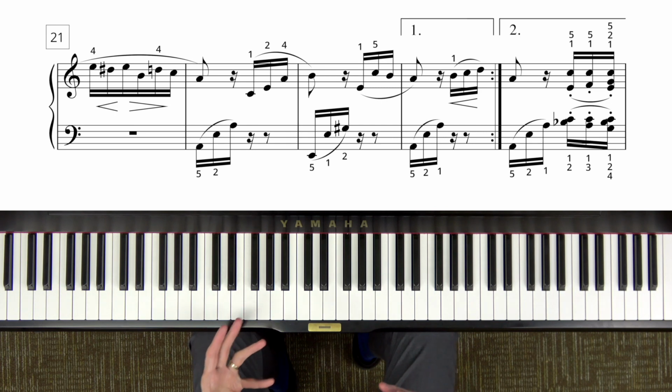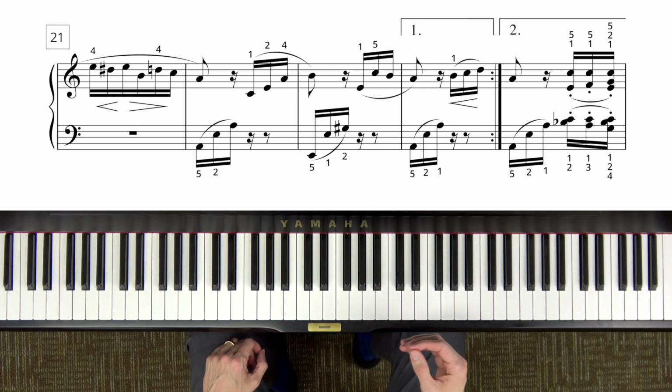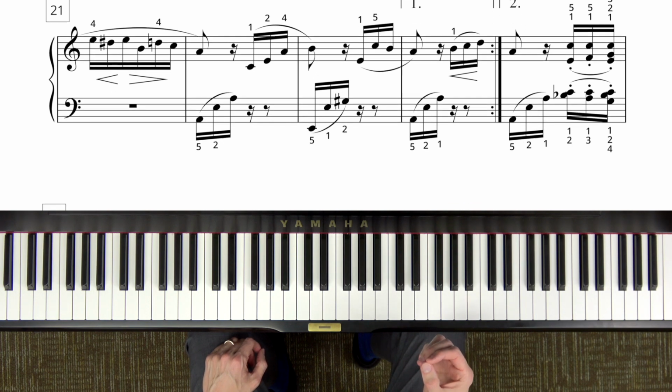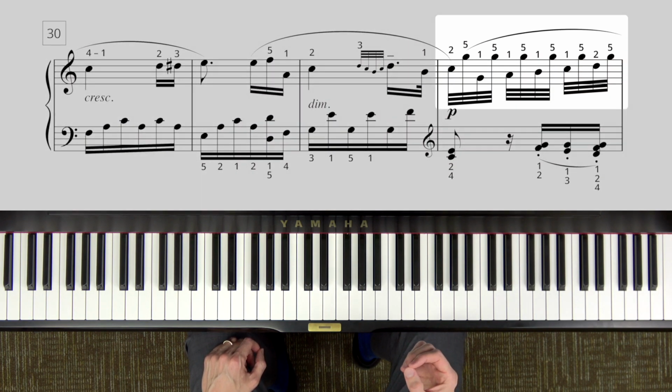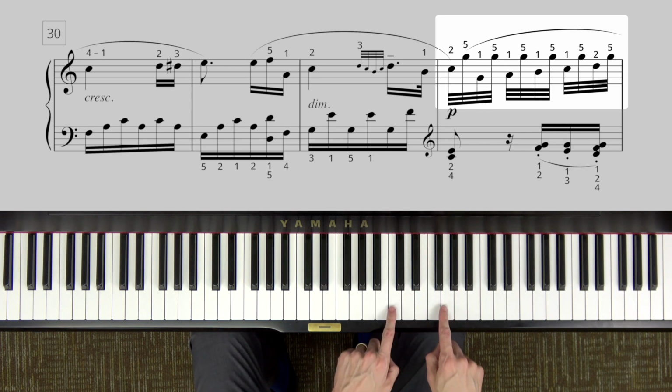Sometimes when I'm learning something, I like to tackle the hardest section first, and then the rest feels easy after that. So let's actually start at measure 33, where we get these fast 32nd notes, and try and get this under our belt first. Now, looking at the notes, you'll notice that there's a pattern.